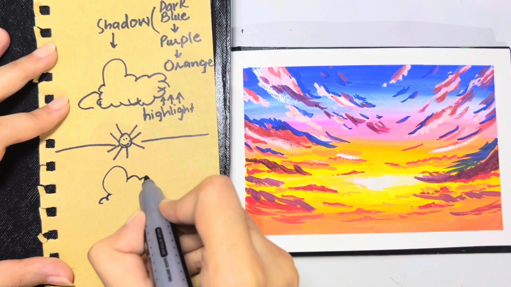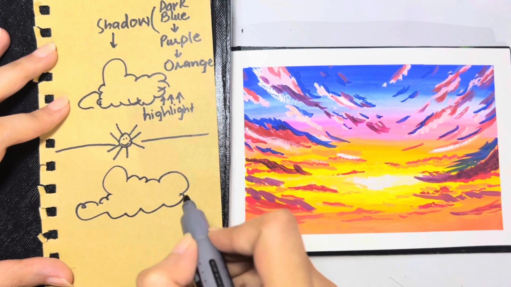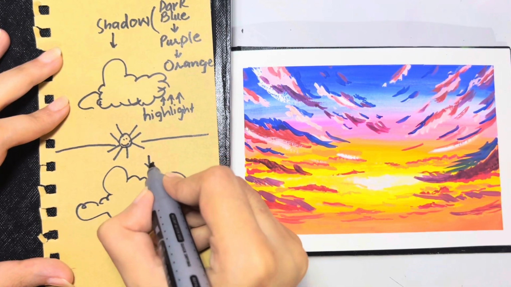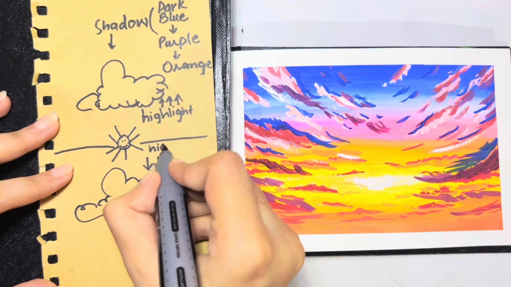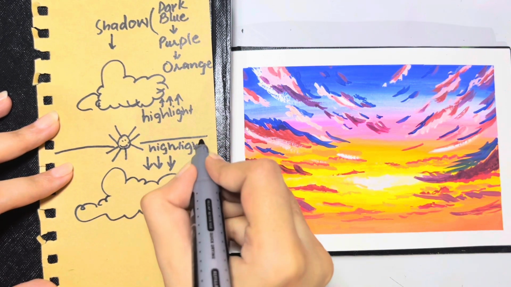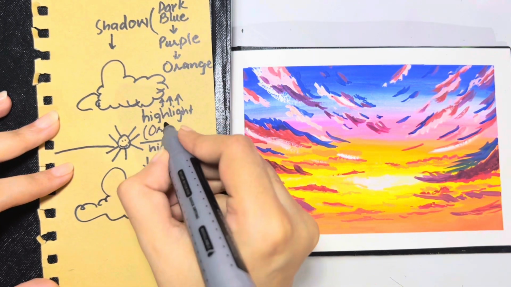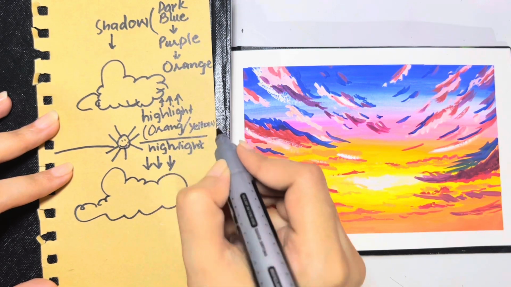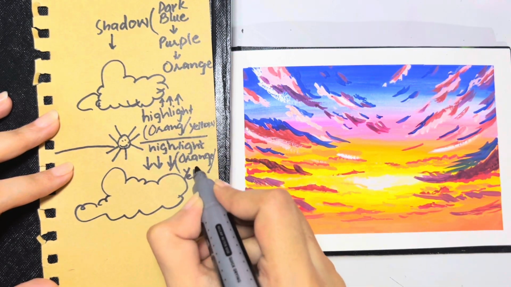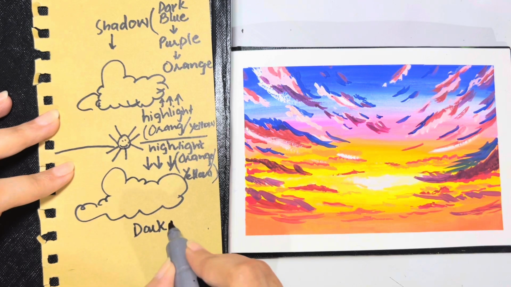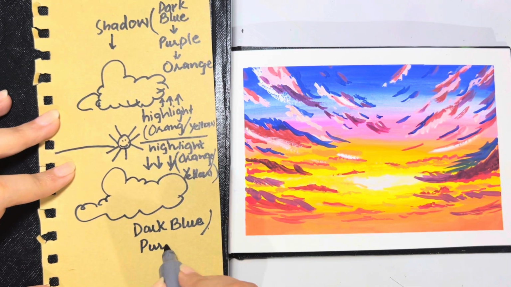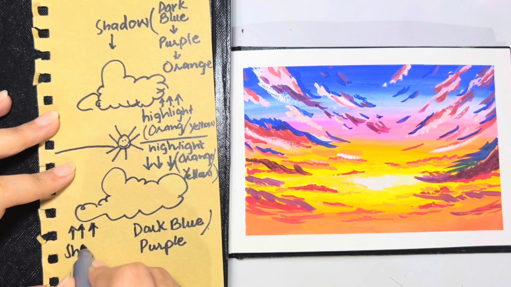The clouds that are below the sun will be the opposite of the ones above, where you have highlights at the top. Its color will go from the orange yellowish at the top and down to the darker blue and purple at the bottom, shadowed at the bottom.